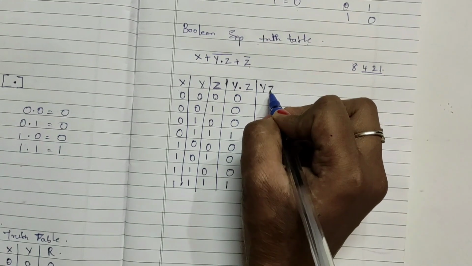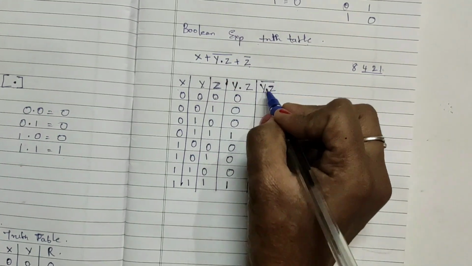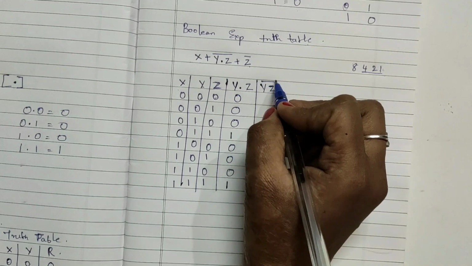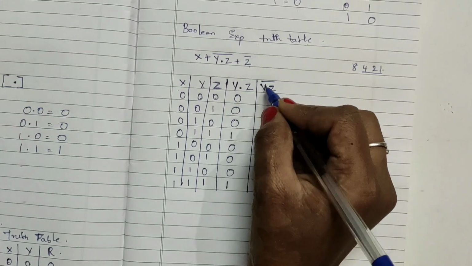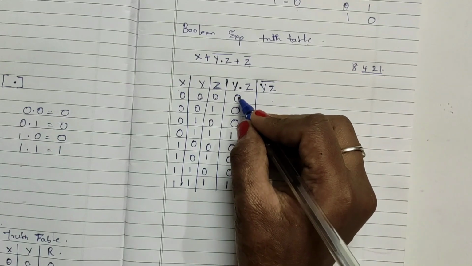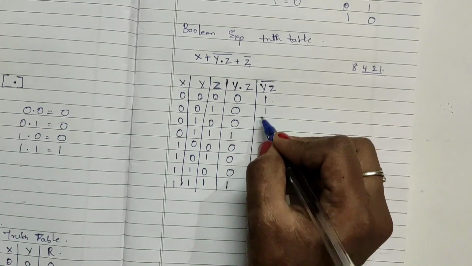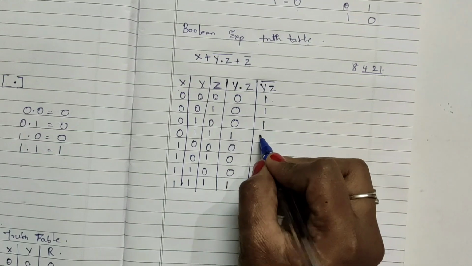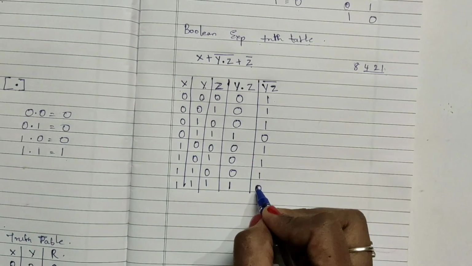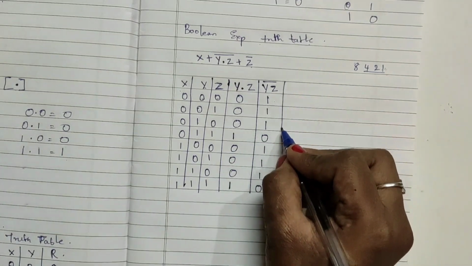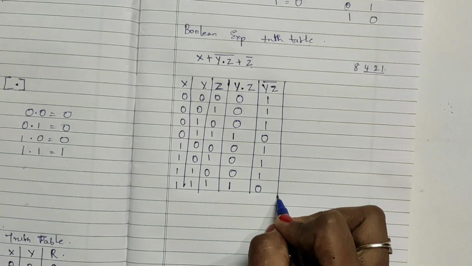So next we will be finding out x z the whole bar. So x z the whole bar is nothing but the complement of x dot z. So 0 complement is 1. 0 complement 1. 0 complement 1. 1's complement 0. 0 complement 1. 1 1 and 0. So we found this. Now let's move on.